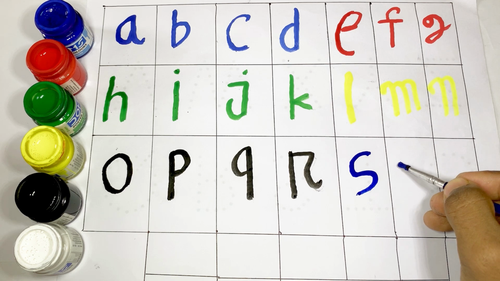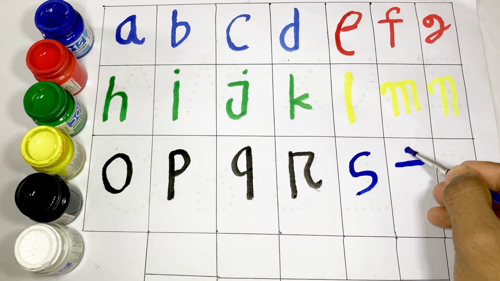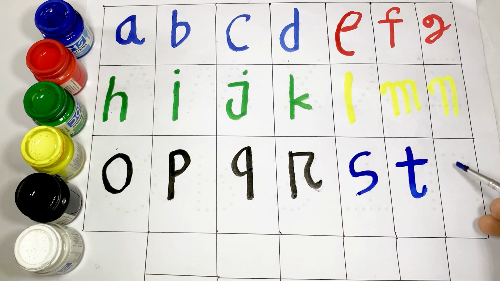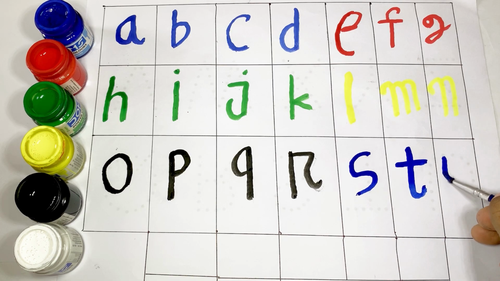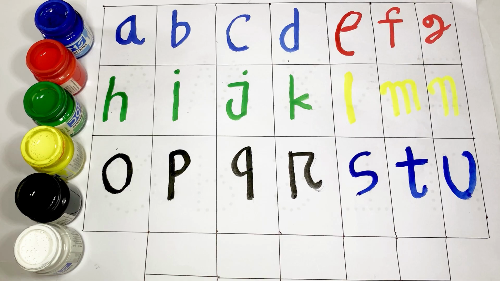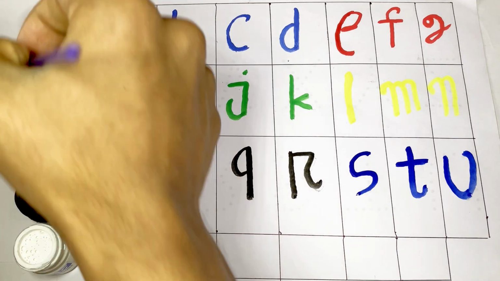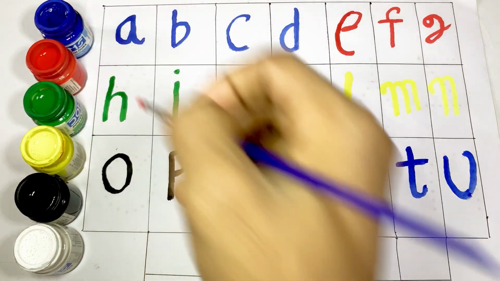T, T for teacher, T for tiger. U, U for umbrella, U for uncle. Now V. V for van, V for vanilla. The alphabet V. And use red color.